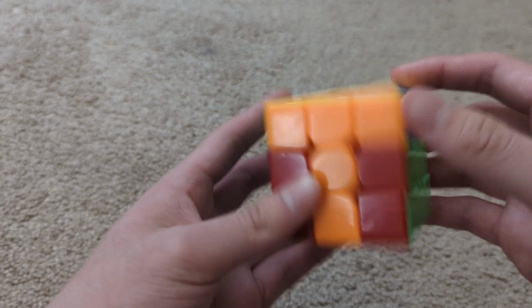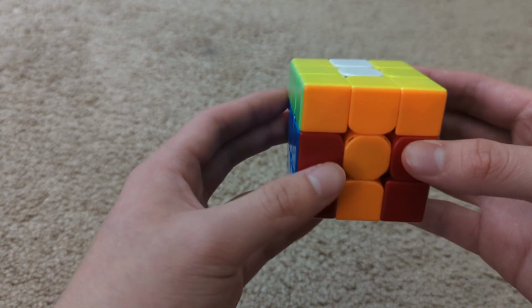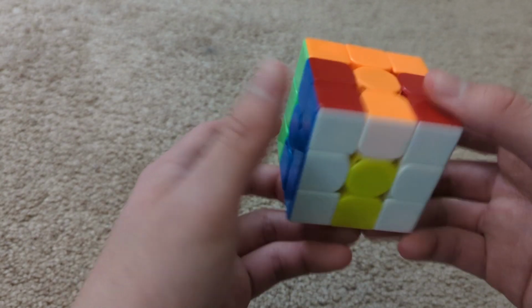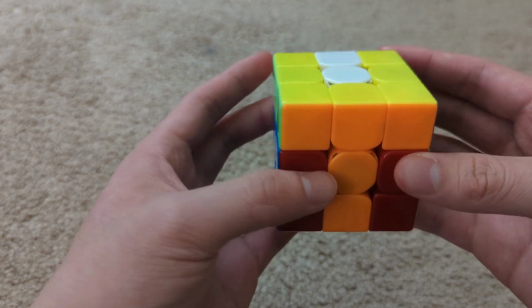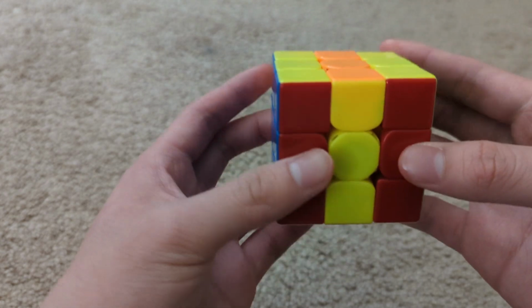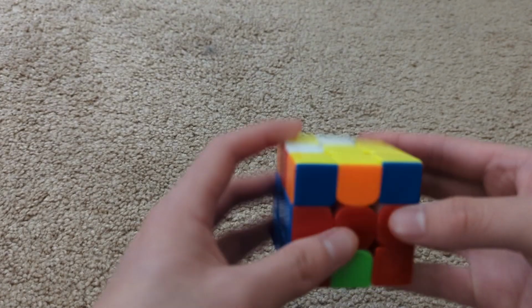So like that would be a U prime. So now they're opposite. And once we're done with that, we're going to use a different 3 mover to solve the cube. This will be M prime, U2, M prime. And now the same thing applies here.